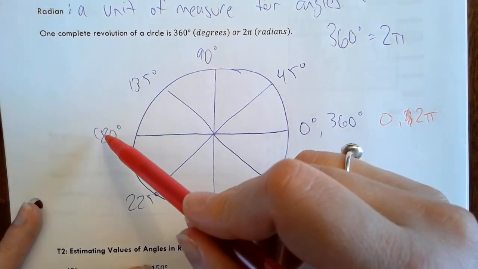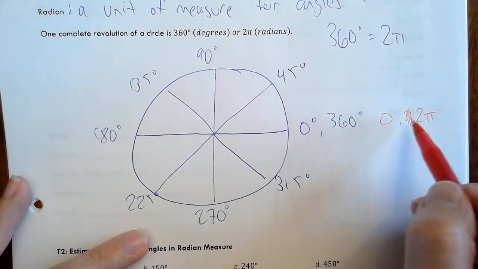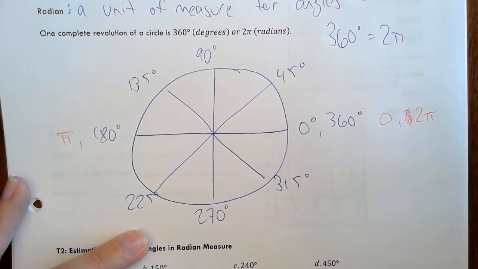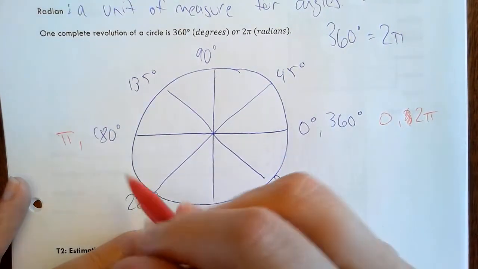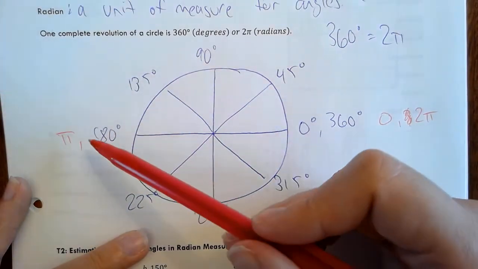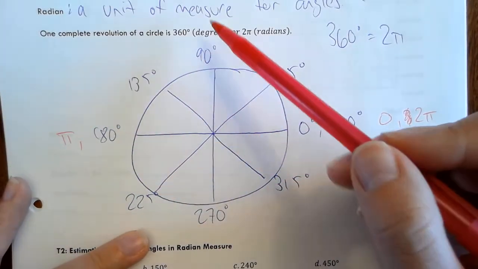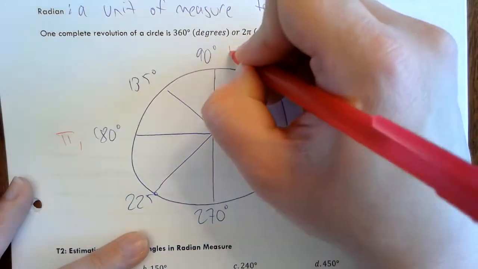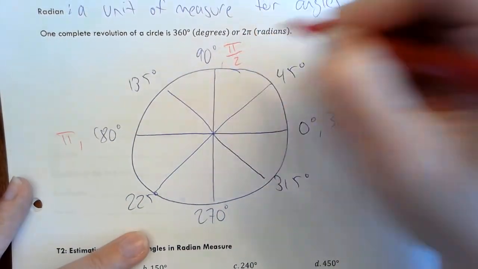What would halfway around be? I think that'd be 2 pi divided by 2, which would be pi. I put a comma, not because I'm going to put another one, but just for the 2 things. Okay, and then what would be half of that? What should go right here? Well, that would be pi divided by 2.